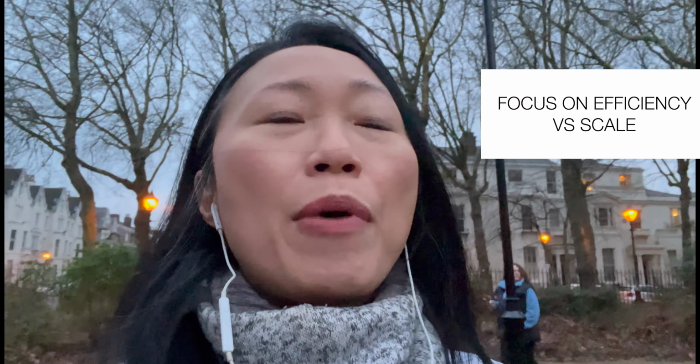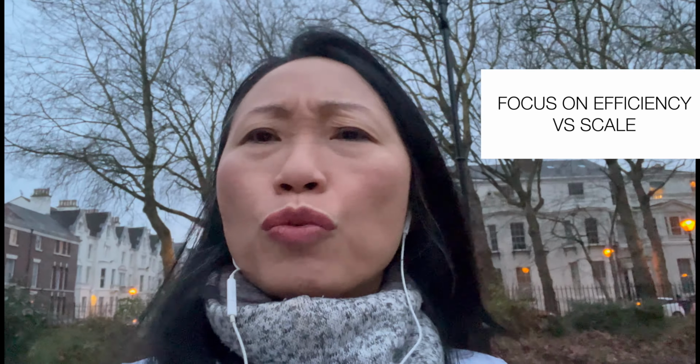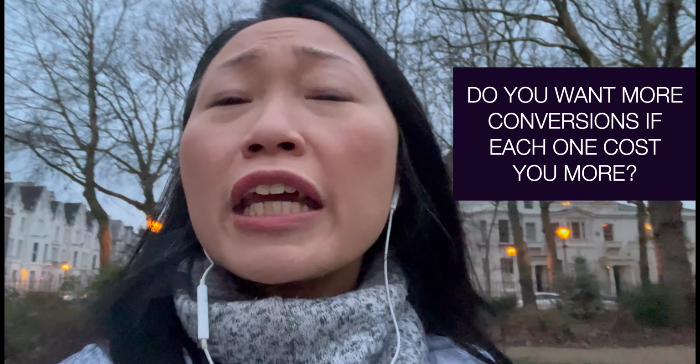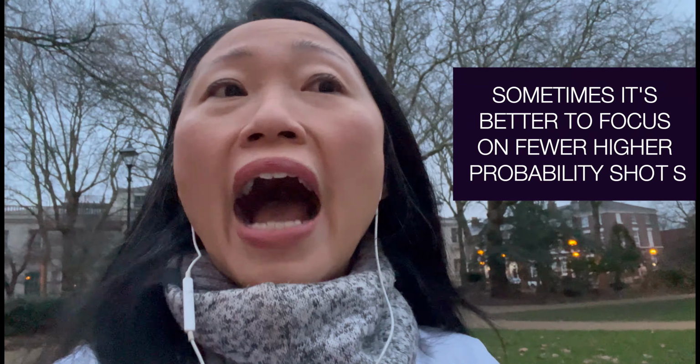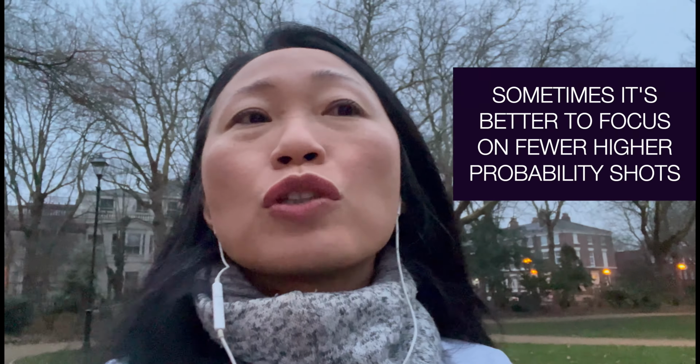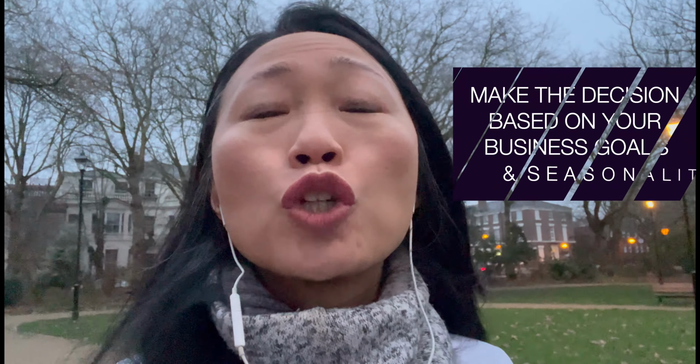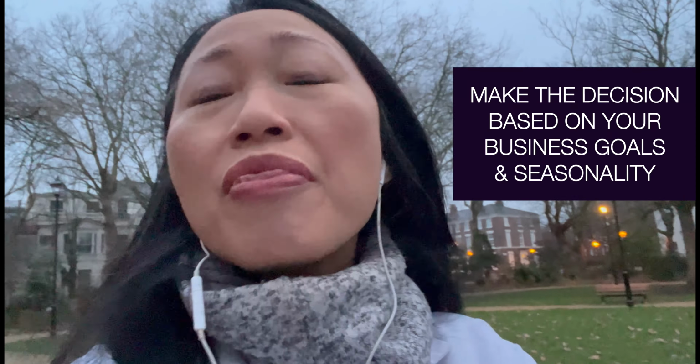When you increase your ad budget, you have to decide, do you want more conversions even if each one costs you more, or do you want to keep your cost per conversion low? Think of it like taking more shots versus making sure every shot counts. Sometimes it's better to focus on fewer, higher probability shots than to spend money chasing every possible long shot. Make this decision based on your business goals and the season.